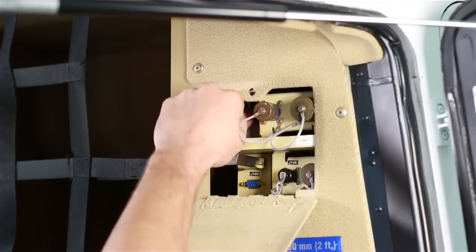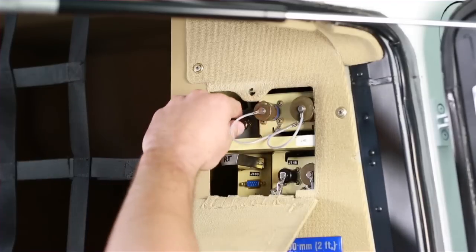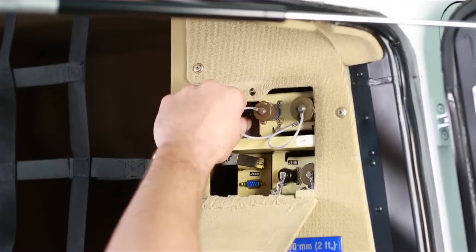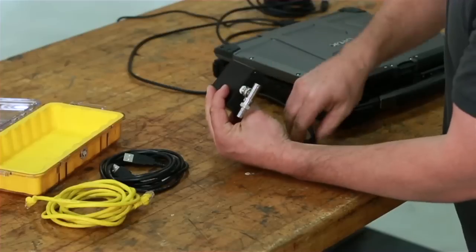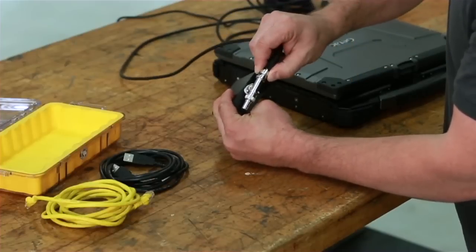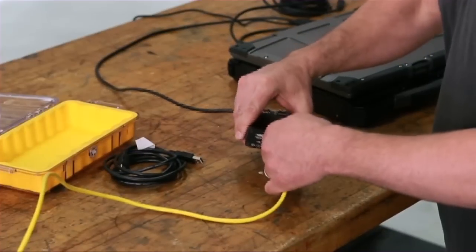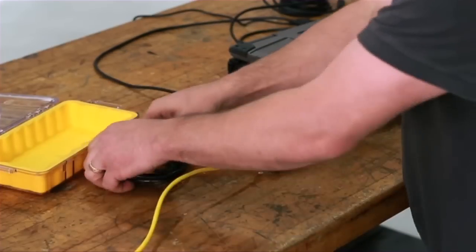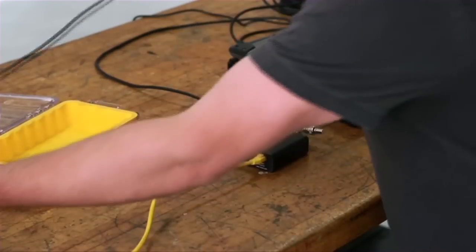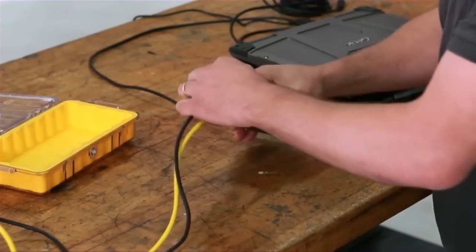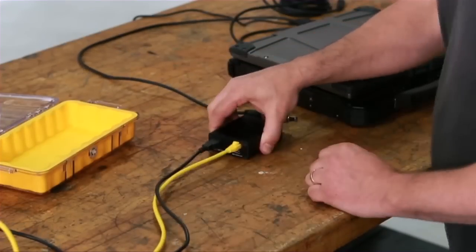Remove the terminating resistor from the coax connection terminal and connect the coax cable. Connect the other end to the BNC connector on the LandTap. Connect the Ethernet and USB cables to the LandTap. Now we're ready for the load.